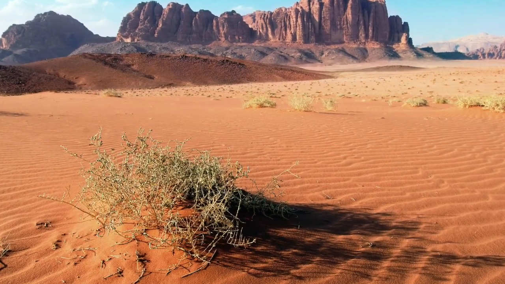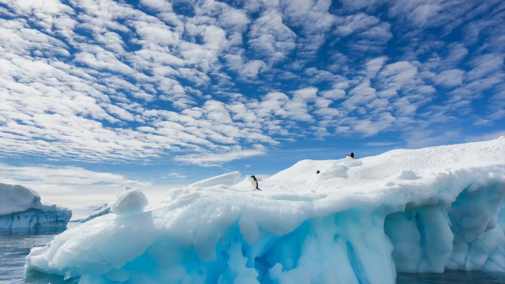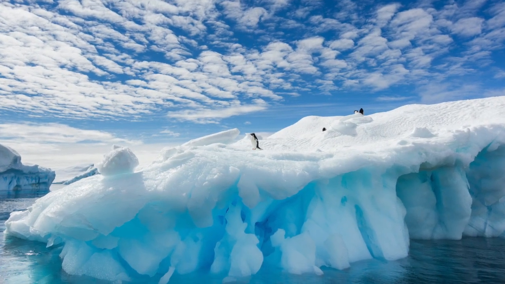Okay, so our first environment that we have been talking about is the desert. Our next environment that we've been talking about is the Arctic. And finally, our last environment that we've been looking at is the ocean.